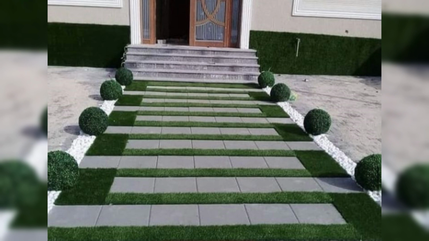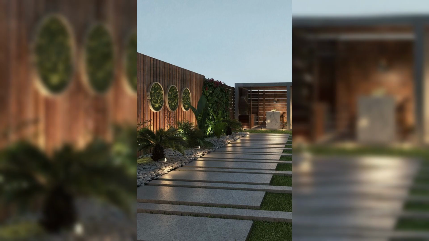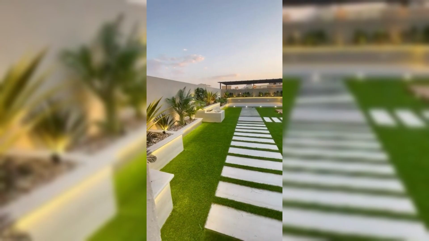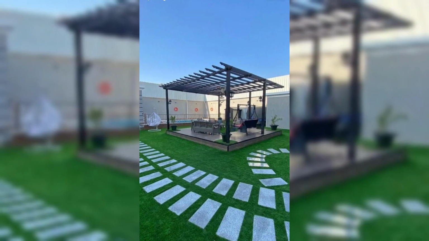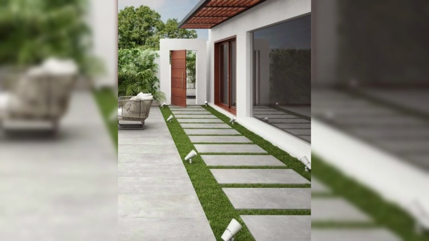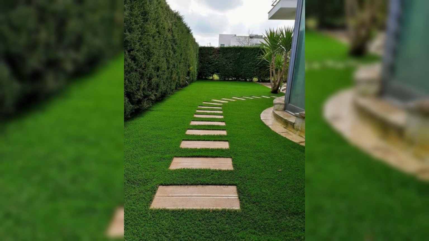choices. Plant selection is crucial in garden landscaping. Consider the climate, soil conditions, and maintenance requirements when choosing plants. Incorporate a mix of trees, shrubs, perennials, and annuals to create layers of texture and color throughout the seasons. Native plants are often a sustainable choice, requiring less water and maintenance while attracting local wildlife.